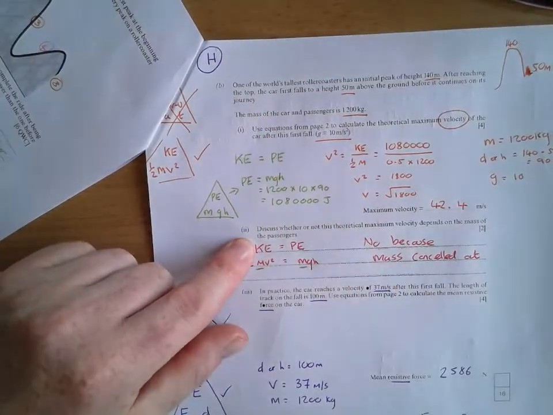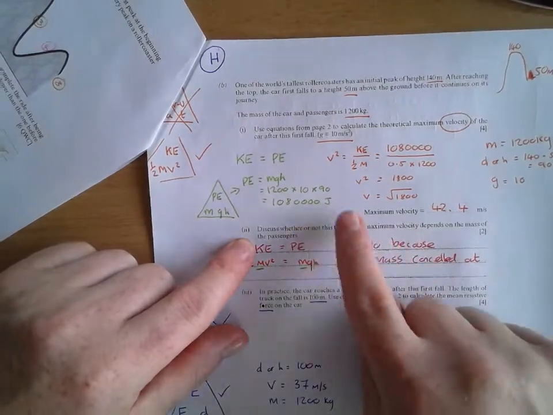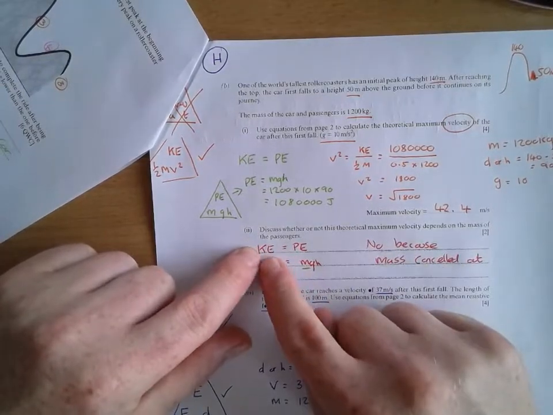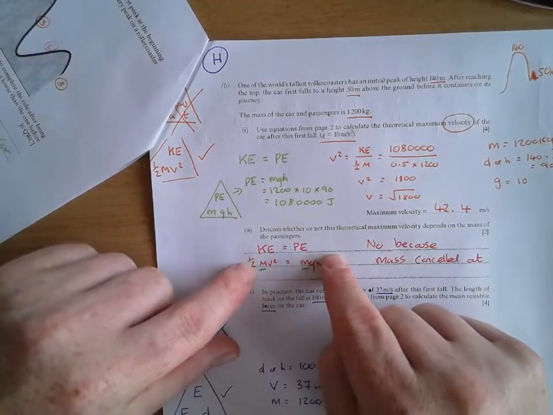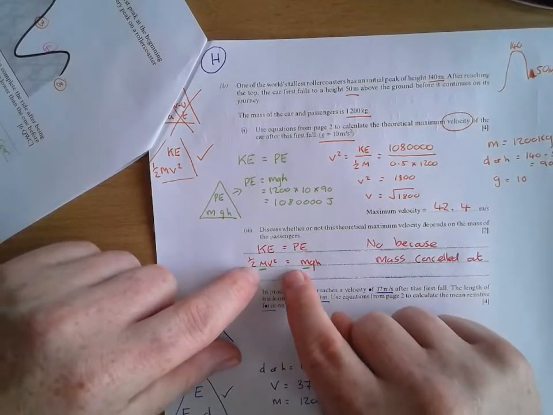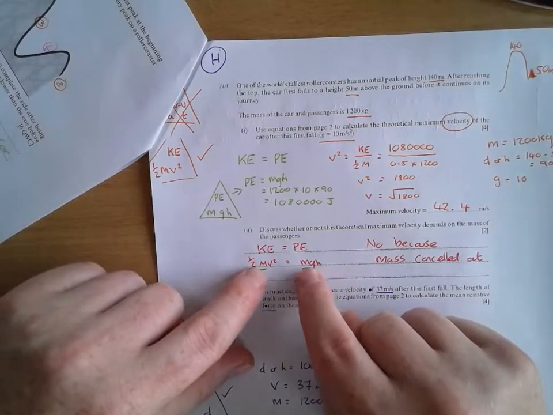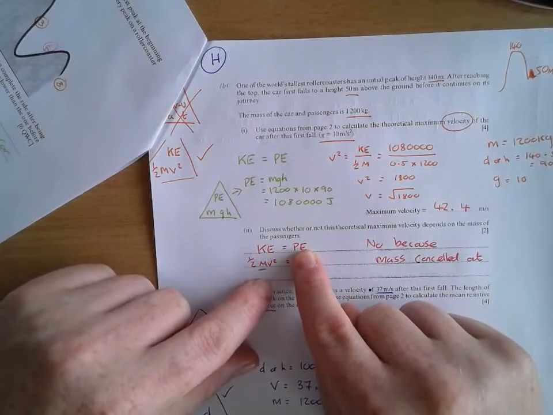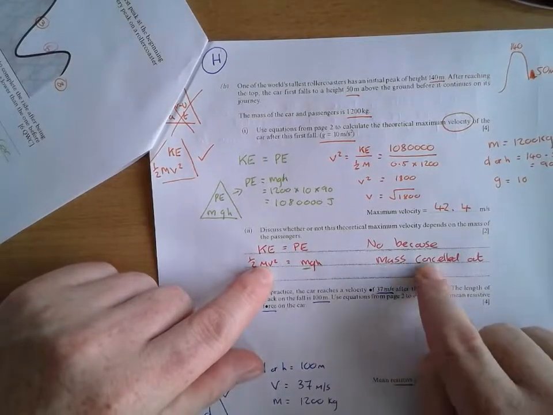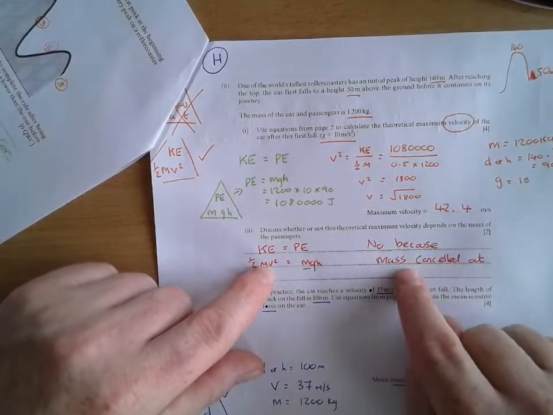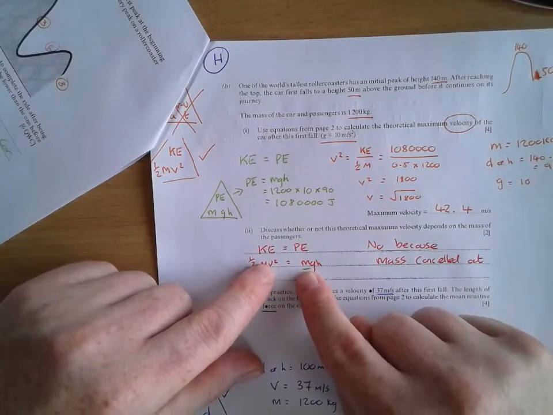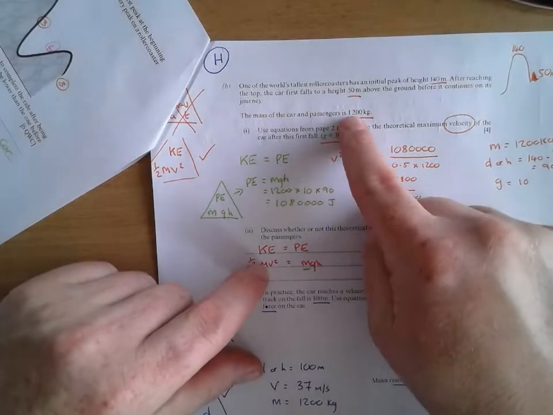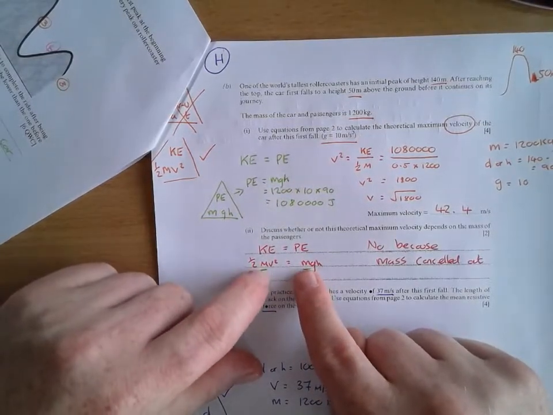Discuss whether or not this theoretical maximum velocity depends on the mass of the passengers. Well, like I said, kinetic energy equals potential energy. Therefore, half mv squared equals mgh. Now, if I change either of these masses, if I increase that one, this can be increased. If I decrease that one, this can be. So they kind of cancel out. So I've said no, it doesn't affect, because the mass is always cancelled out. Whatever the mass in here is going to be the mass in there. Whichever mass I'm using is always going to be equal to the other mass. So it's always going to be cancelled out.